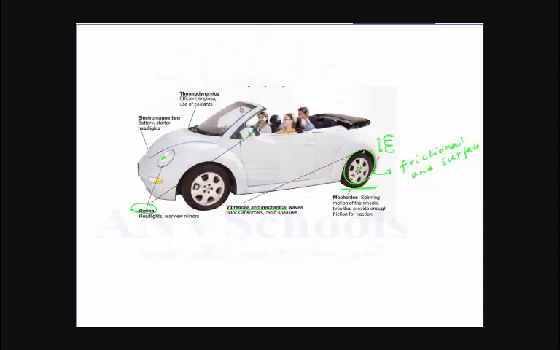And the other is electromagnetism. Inside the car there is a battery. A battery is a device that converts chemical energy into, actually there is heat energy, plus there is also light energy.